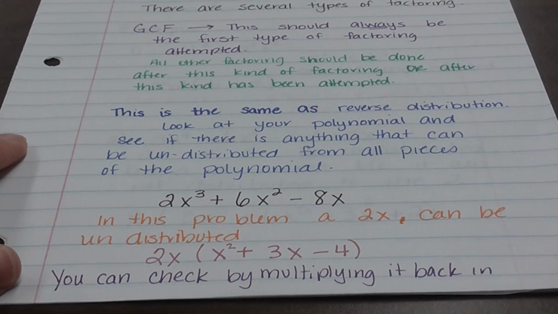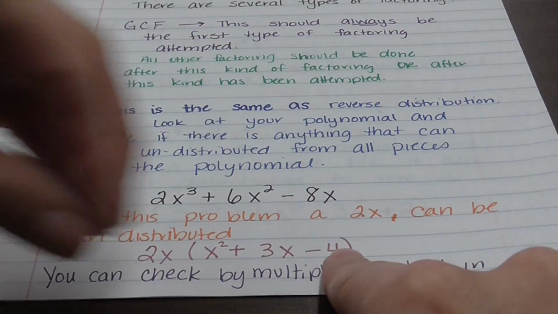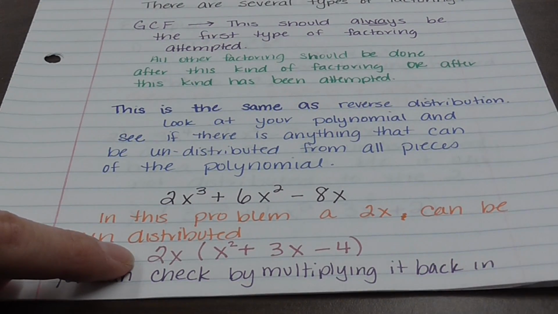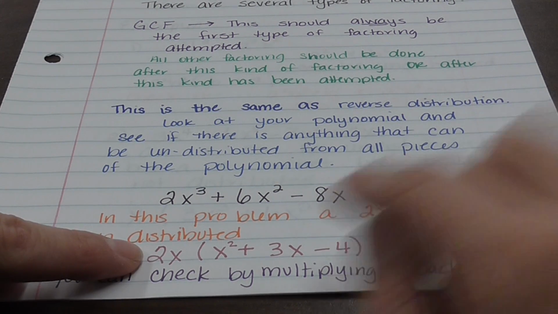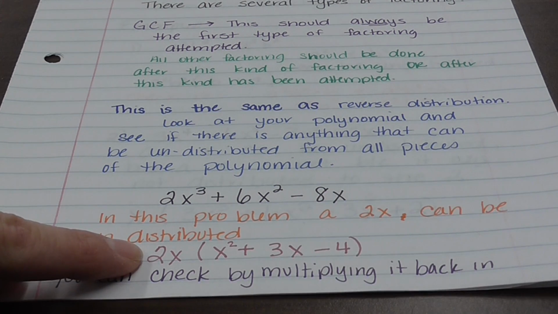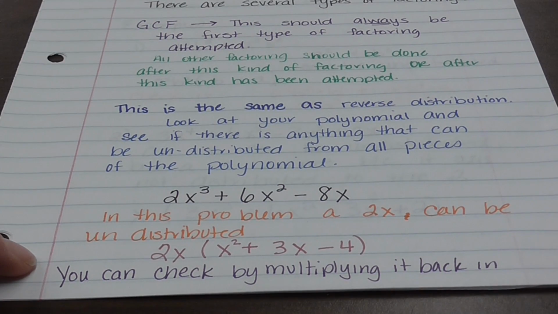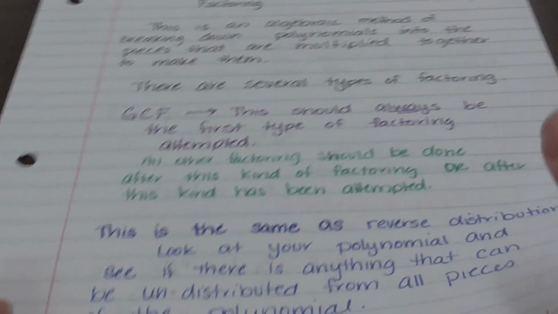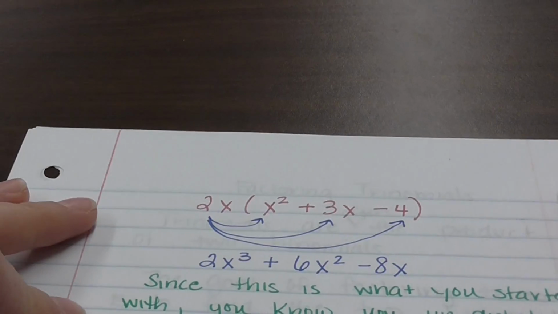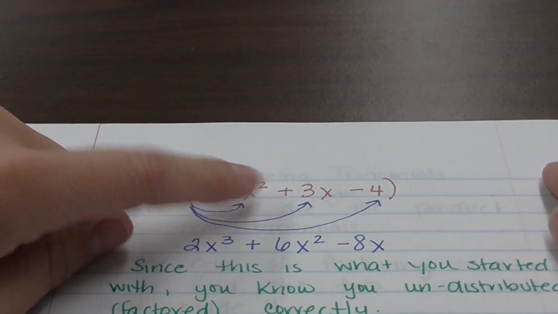So that is just how you pull out that one monomial in this case that had been distributed throughout the entire polynomial. You can always check by multiplying it back in. We kind of did that mentally a second ago, but the way you would do it is you could distribute that back in.